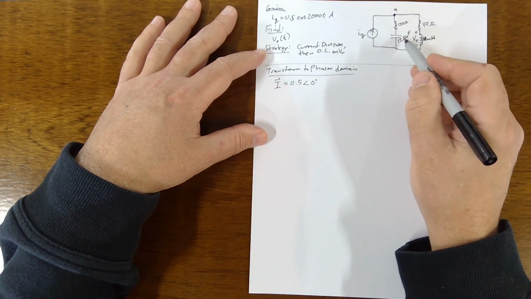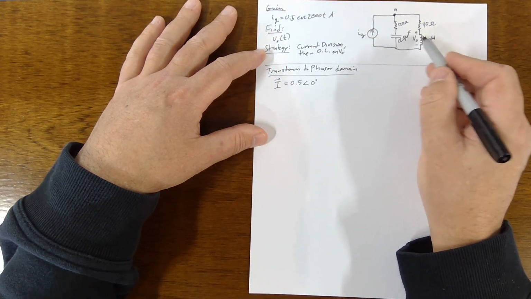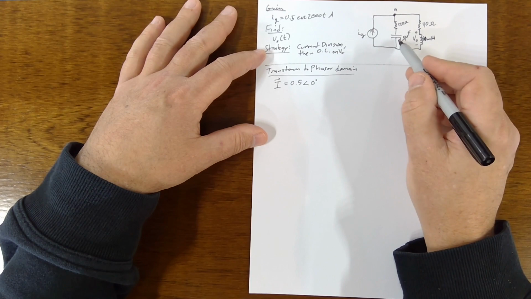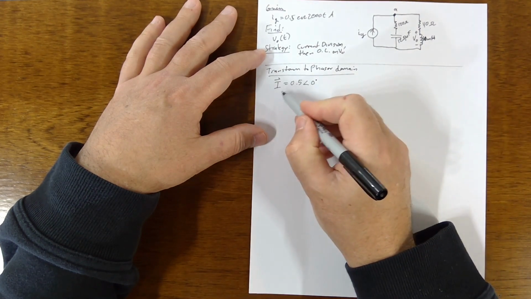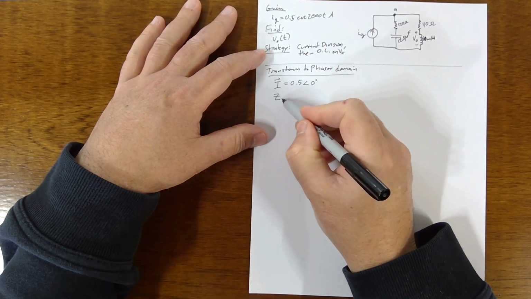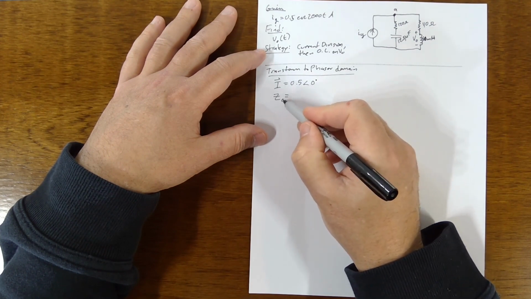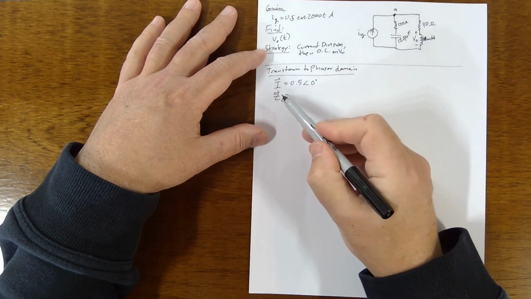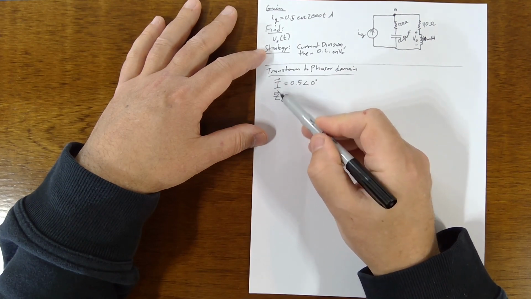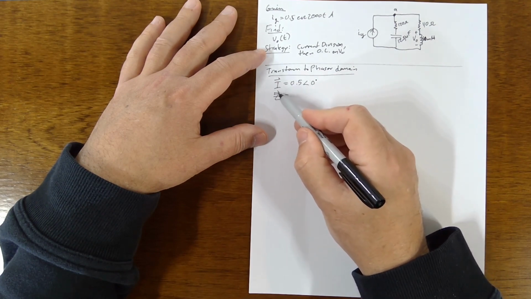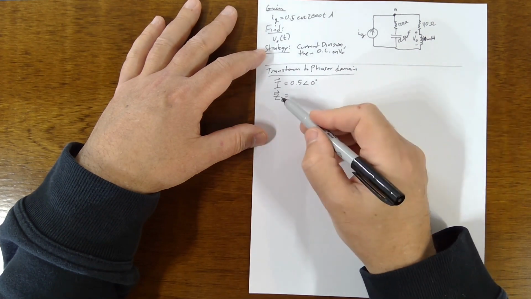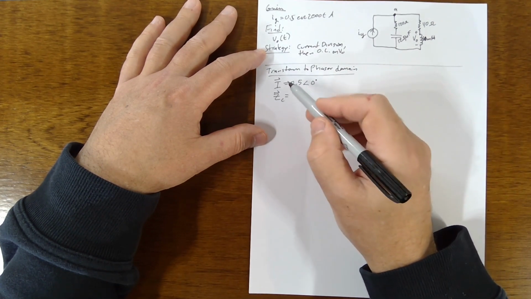Then we need to calculate the impedance for these reactive elements, the capacitor and the inductor. So the impedance of the cap, and I is a phasor and Z is a phasor. Sometimes I forget to draw the arrow on top of Z, because Z is always a phasor.